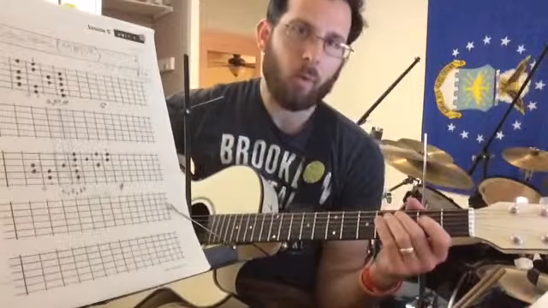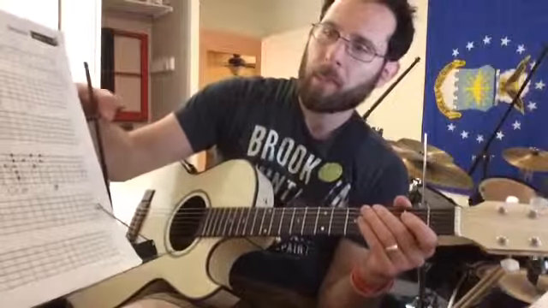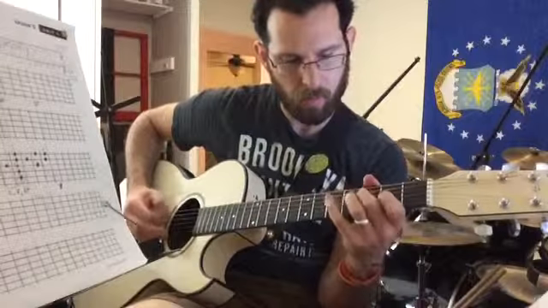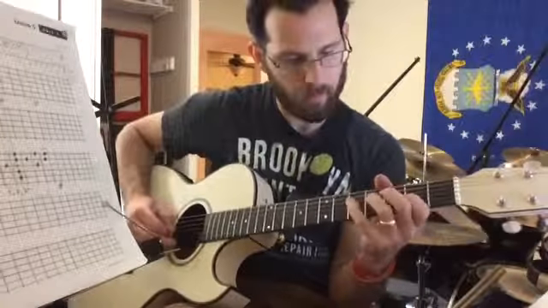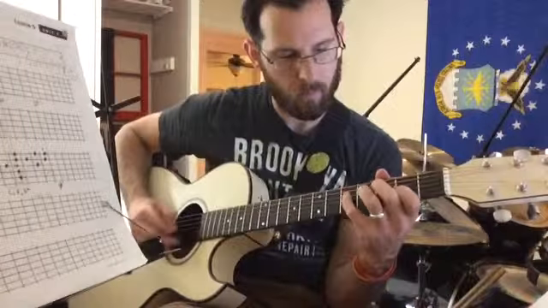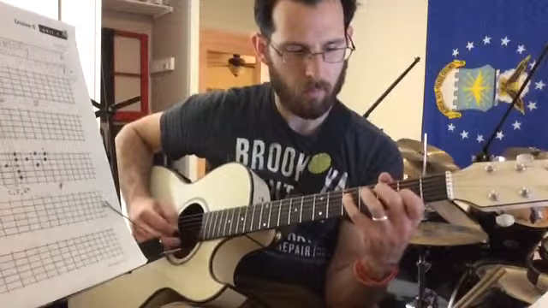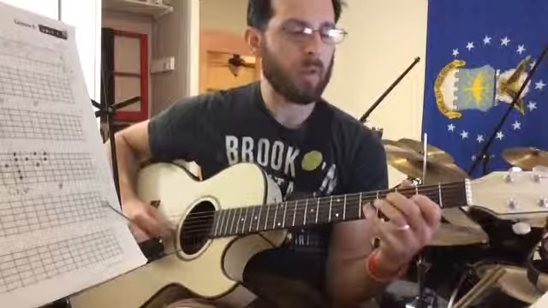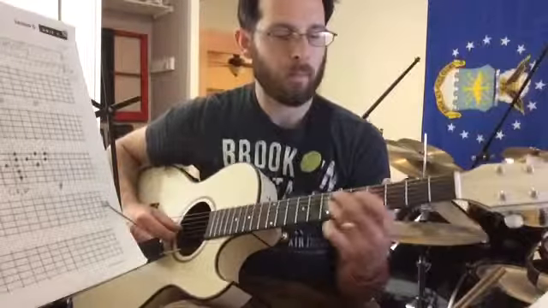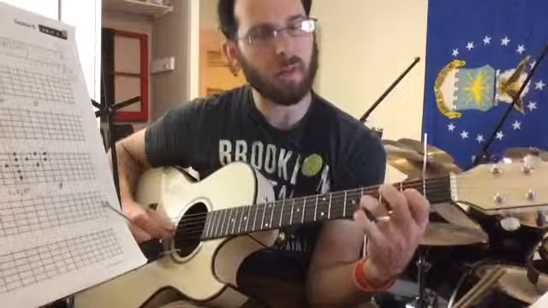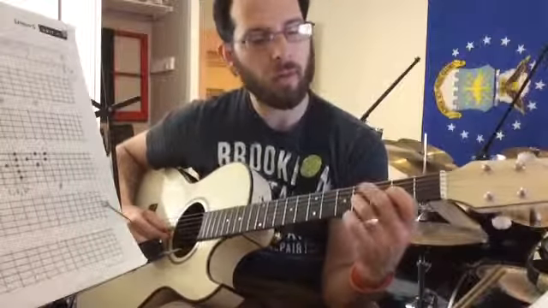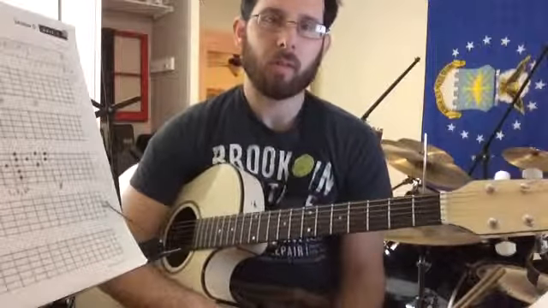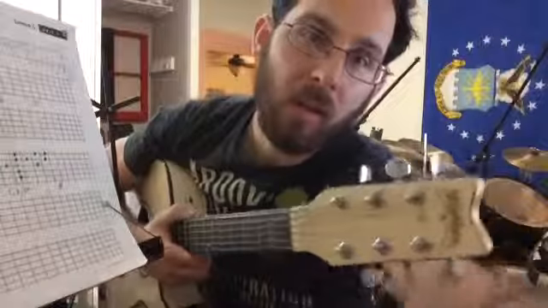So we'll go ahead and do that C scale form. It's a little bit different, but it just starts out right here. And then we'll go into the shift that you have to do with your first and third finger on the second, the fourth, the fifth, and the seventh frets.